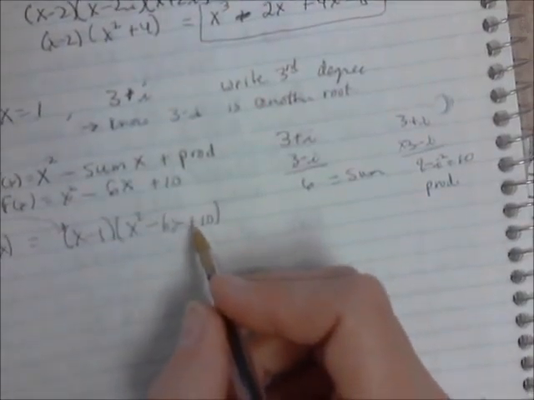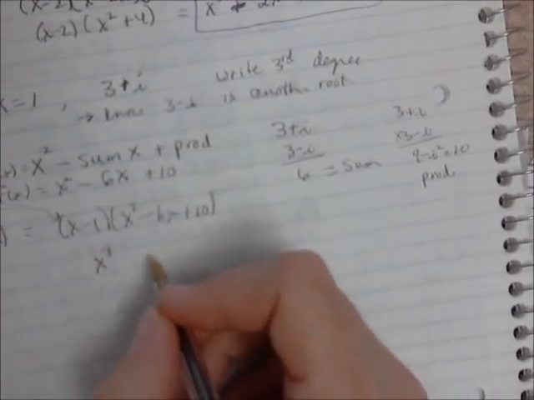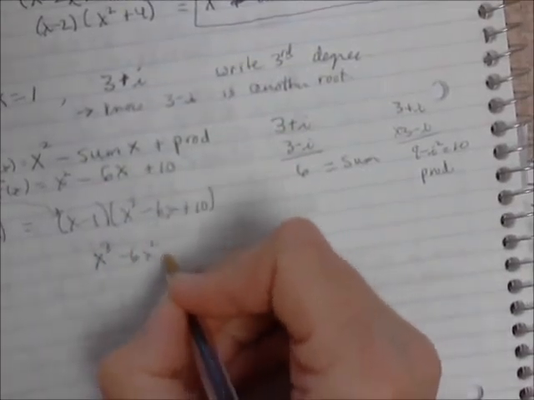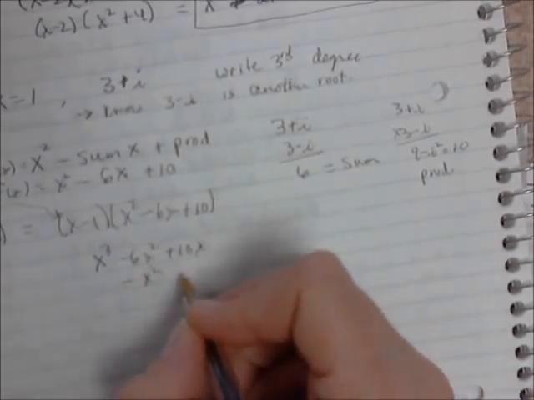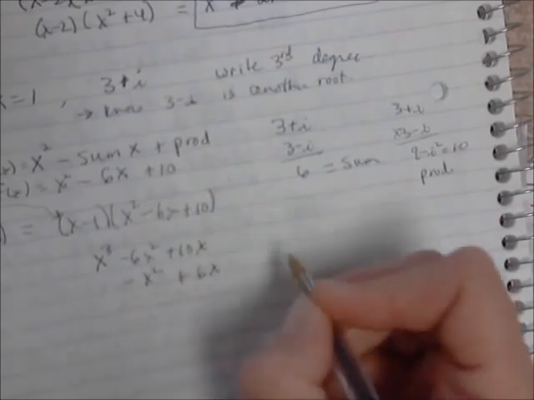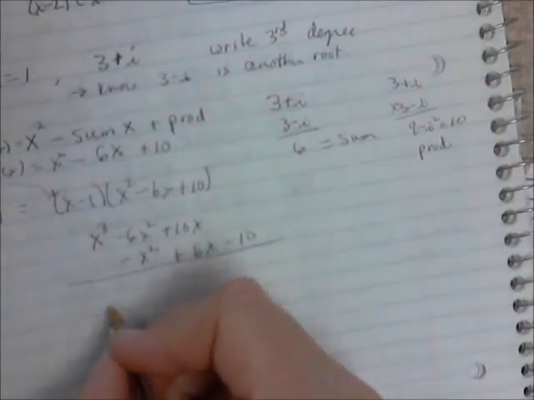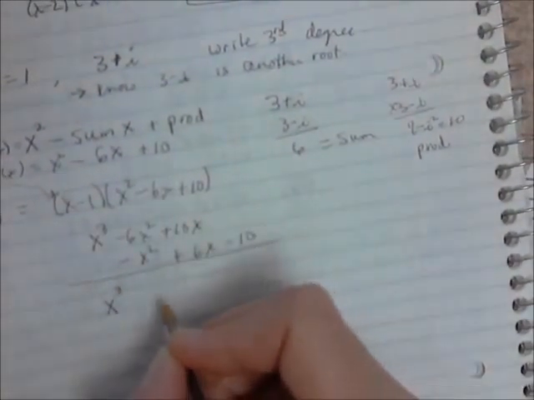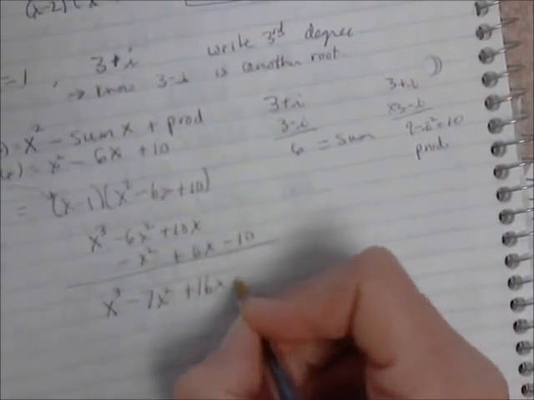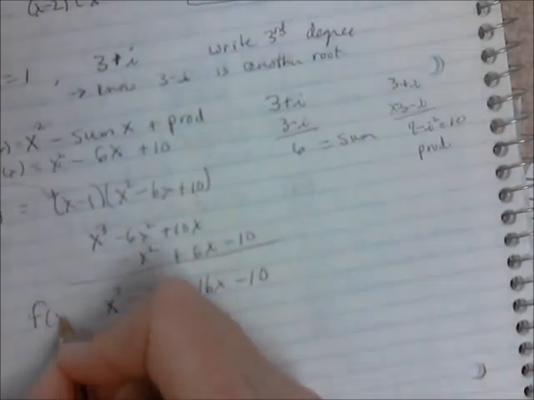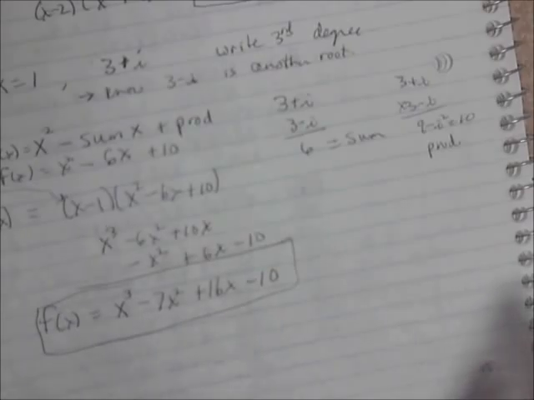And we just multiply those out. So we get x cubed minus 6x squared plus 10x minus x squared plus 6x minus 10, and adding those 2 together, this multiplication will yield x cubed minus 7x squared plus 16x minus 10. And there is our 3rd degree polynomial that has the roots that we were given originally.